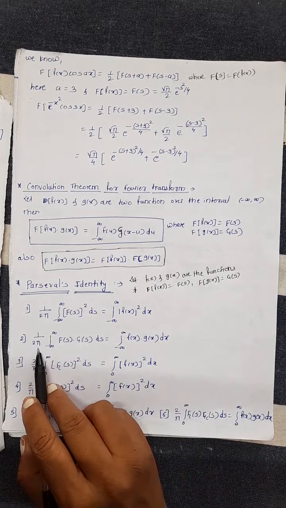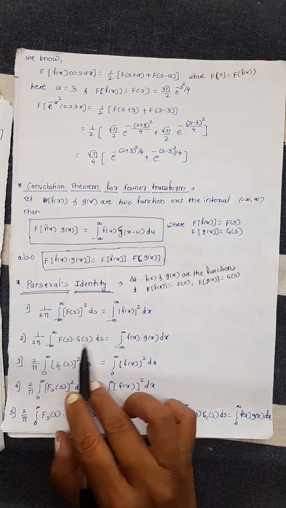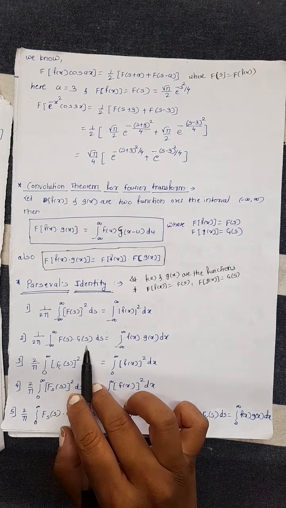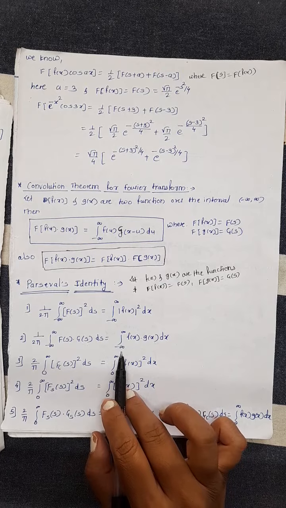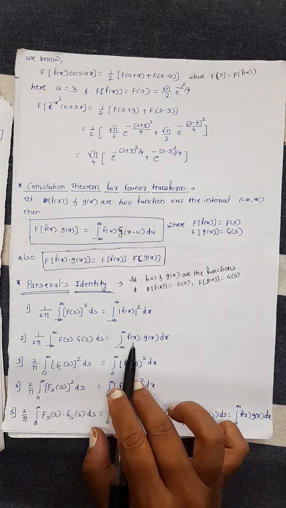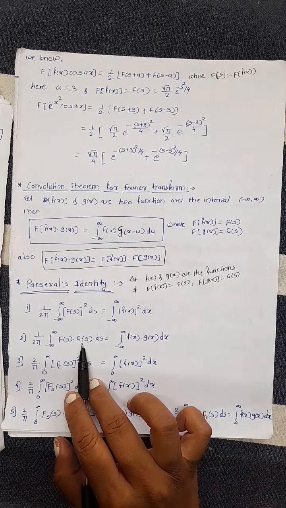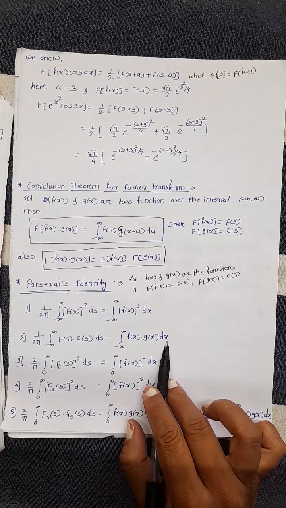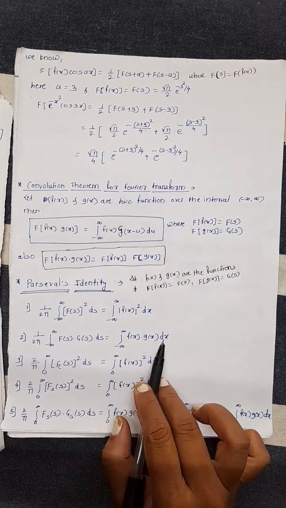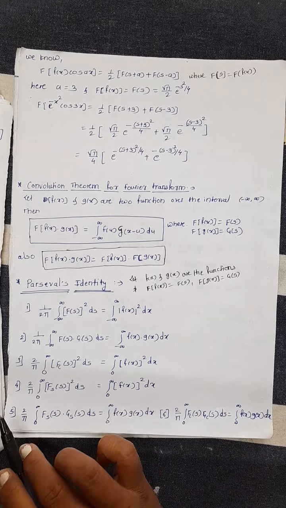Now second, 1 upon 2 pi integration from minus infinity to plus infinity of the multiplication of two Fourier transforms, F(s) into G(s) ds, is equal to the integration of the same f(x) into g(x) dx, where F(s) is this function's Fourier transform and G(s) is that function's Fourier transform. These are the variables with respect to which we have calculated the integrations.